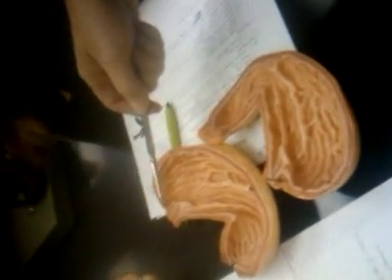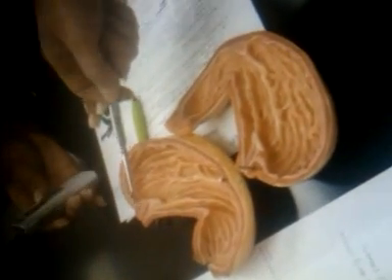Okay, so if we start with the lower esophageal sphincter, it's best represented as this bulge of muscle right here, where the esophagus joins the stomach. I'm going to jump to the stomach.